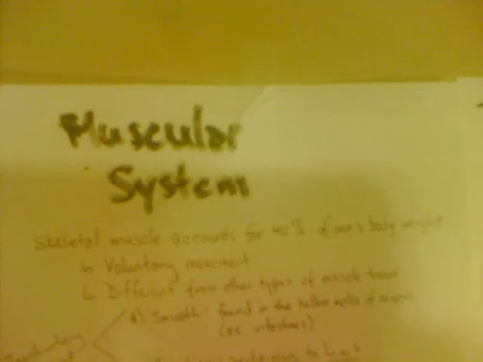Okay, that's the cardiorespiratory system. So what I just explained was the pathway of the cardiorespiratory system. All right, now the next one we're going to talk about will be the muscular system.